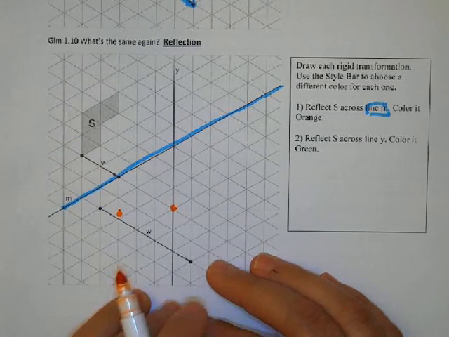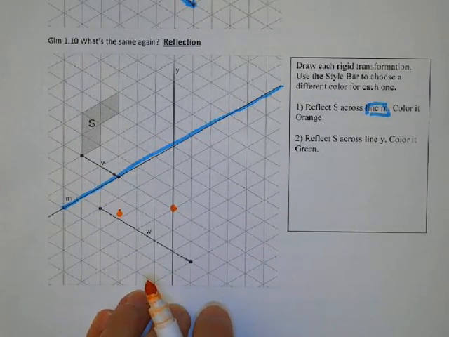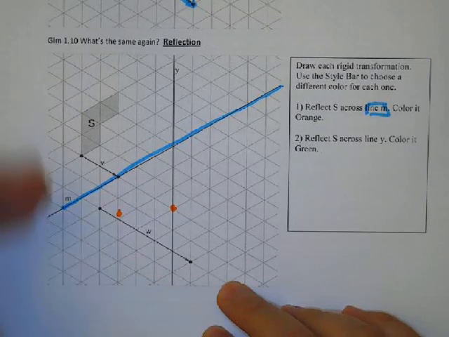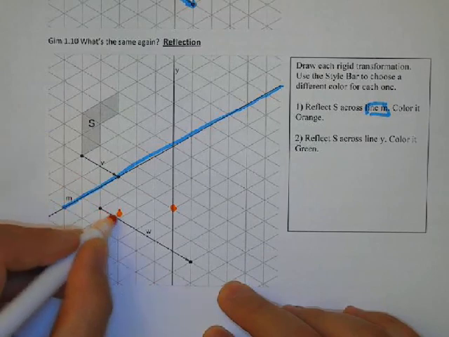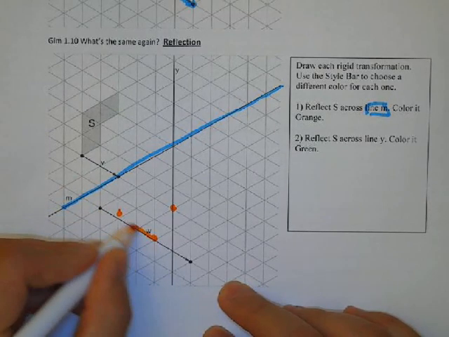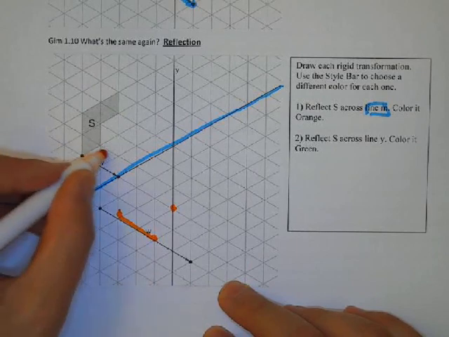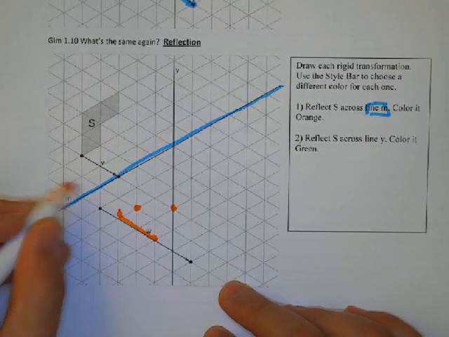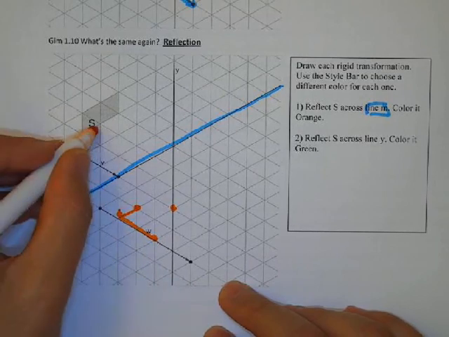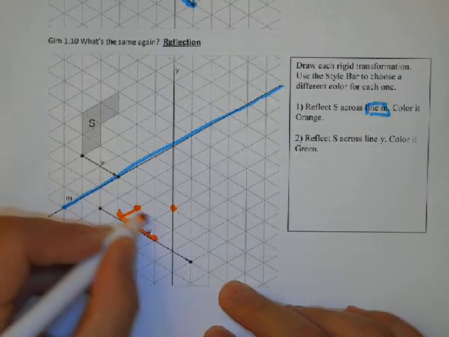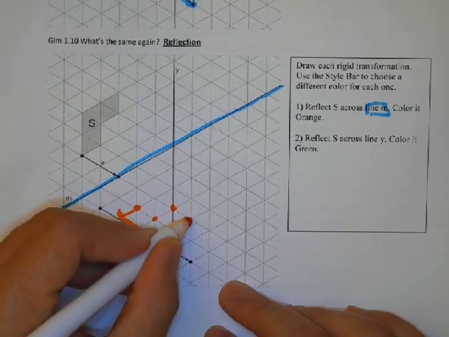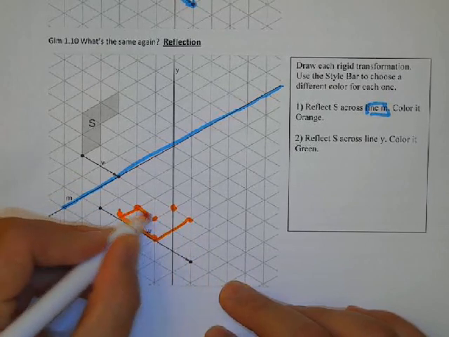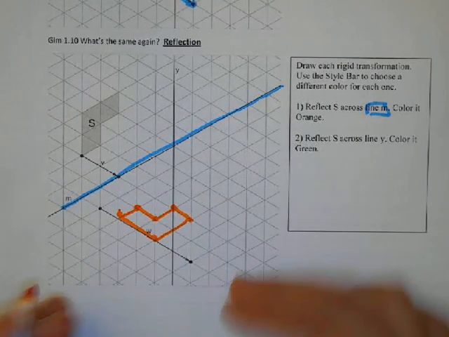Is this right? And down 4. Down 2 over 2, down 3 over 3, down 3 over 3. Here we go, down 4 over 4, and there's my shape. It's reflected along that way.